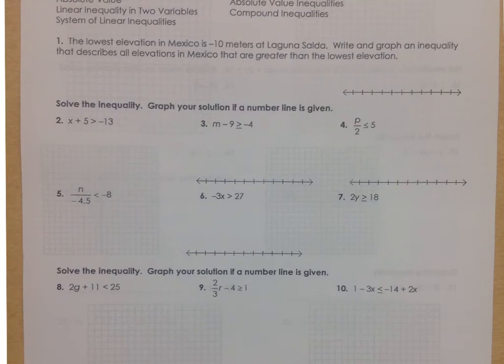Alright, so number 1, it says the lowest elevation in Mexico is negative 10 meters at Laguna Salada. Write and graph the inequality that describes all elevations in Mexico that are greater than the lowest elevation. So I'm going to use x as the elevation, and we know that everything has to be greater than negative 10. So we're going to graph this. I'd say negative 10. This would be an open circle, and the direction is to the right. And you can always look at your inequality, and it will point in the direction that you need to go.